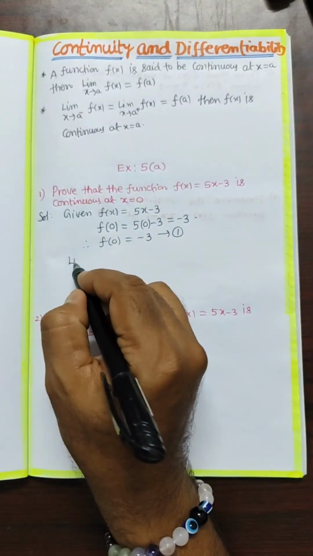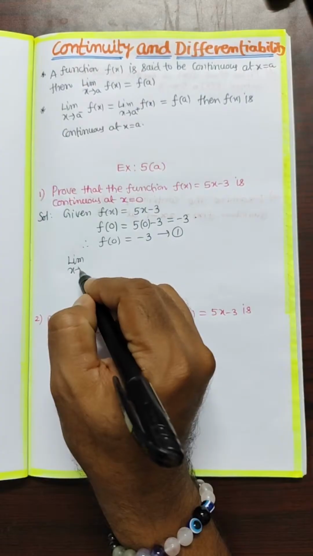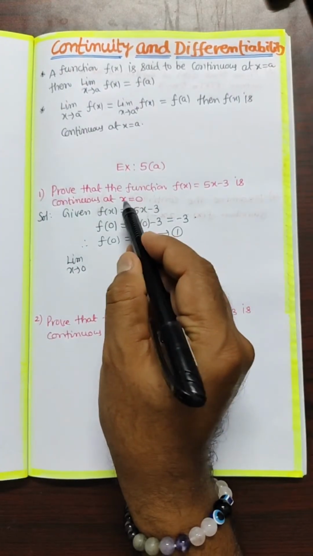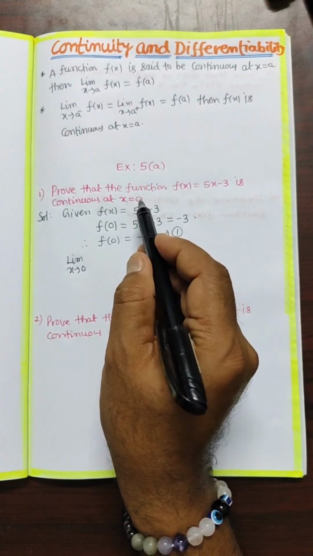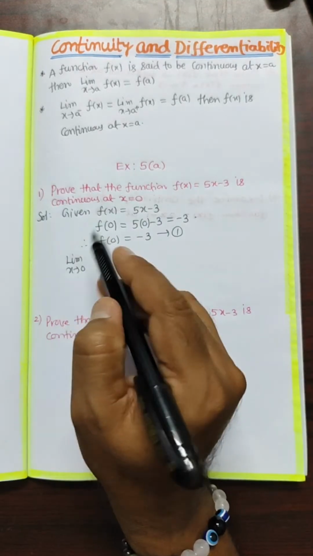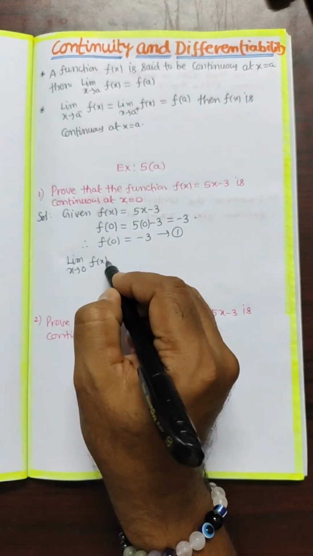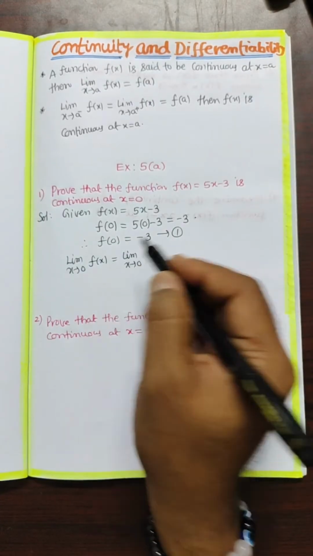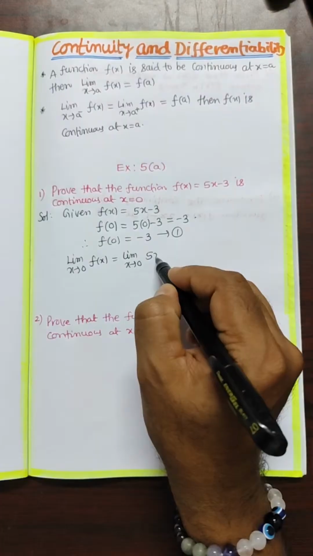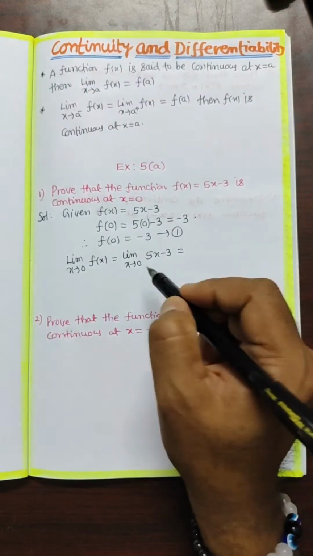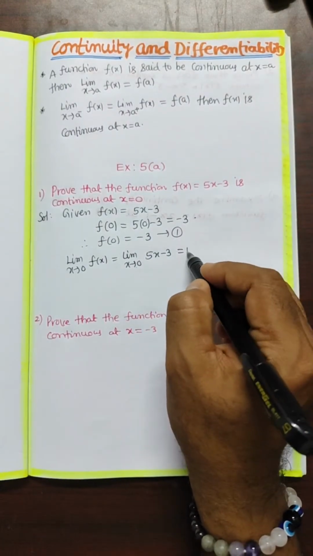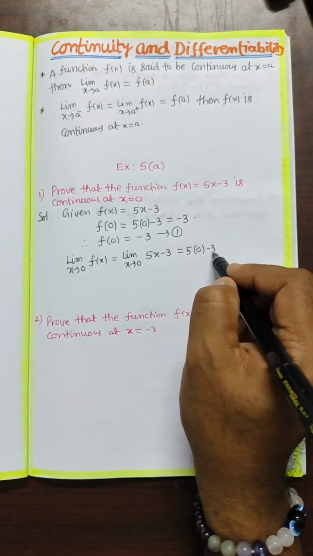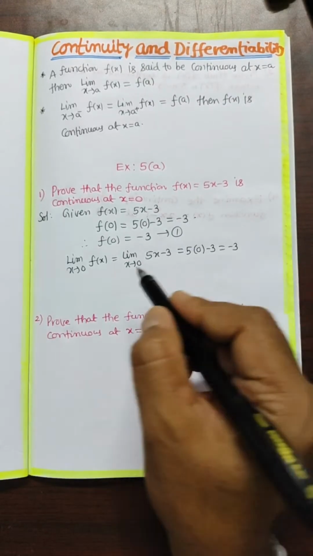Now consider limit x tends to 0. At what value it is continuous, they are asking to prove. That we can take as a limit. Limit x tends to 0, f of x. What is f of x? It is given 5x minus 3. So x is equal to 0, substitute. 5 into 0 minus 3, which is equal to minus 3.